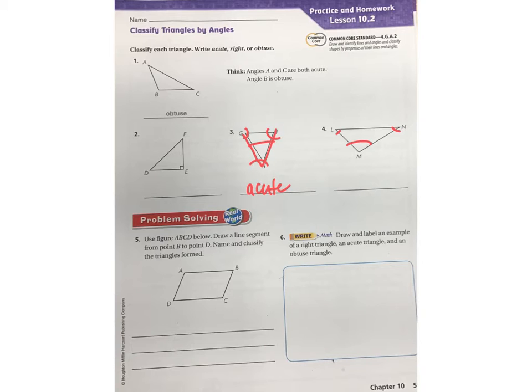Number 5. Now this is, let's read the directions. You'll miss this if you don't read the directions. All right, it says use figures A, B, C, D below. Okay, it's a quadrilateral, right? 4 sides. Draw a line segment from point B to point D. Point B to point D. Okay? All right, very good.